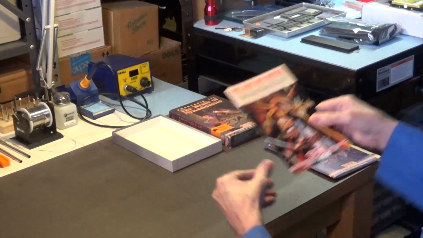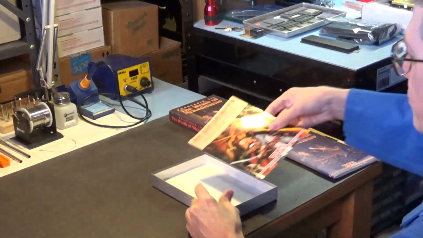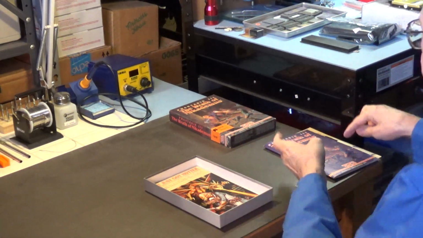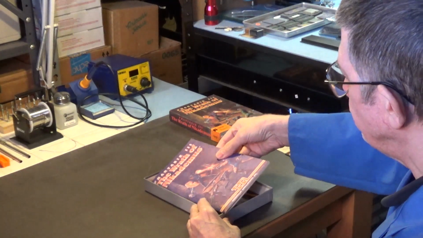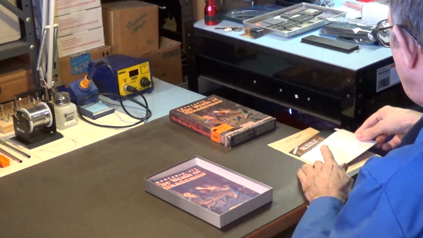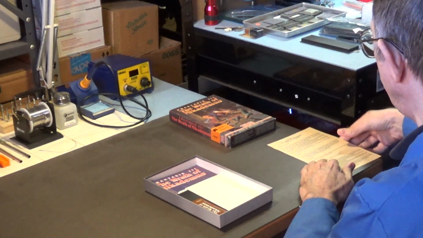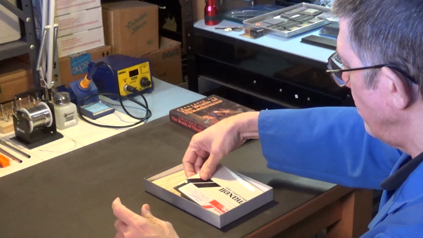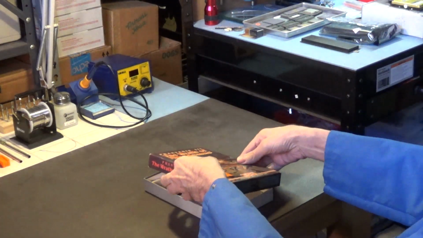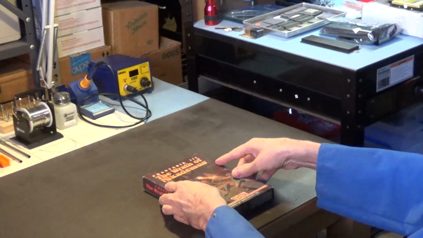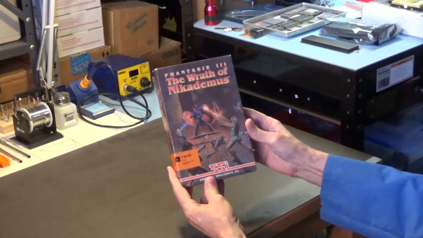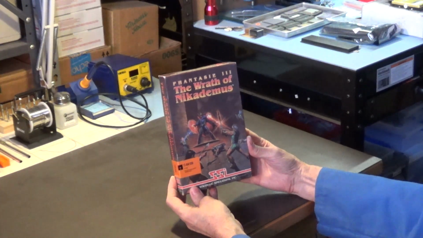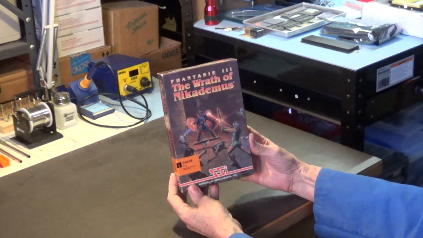Anyway, that's what's inside the box to Fantasy III, The Wrath of Nicodemus. Okay, I'll keep this disc in there too. I'm curious to see what's on that disc. Okay, well, that's the rare Commodore 64 game, Fantasy III, The Wrath of Nicodemus.